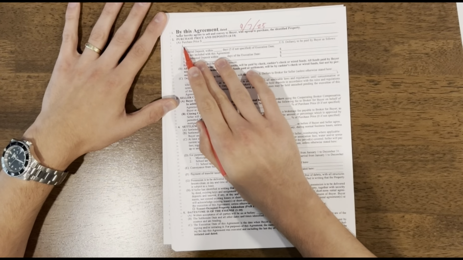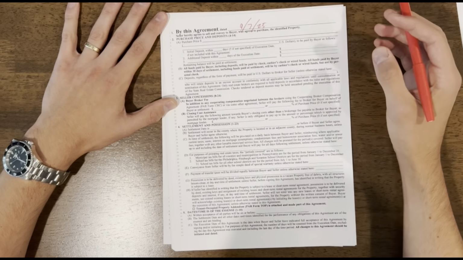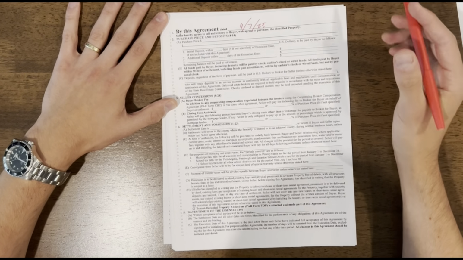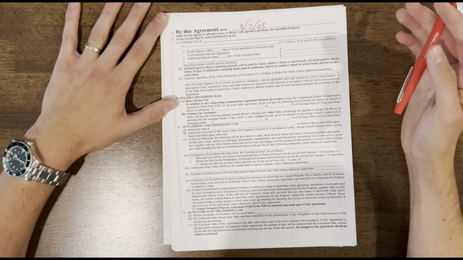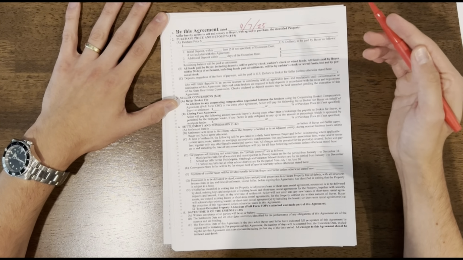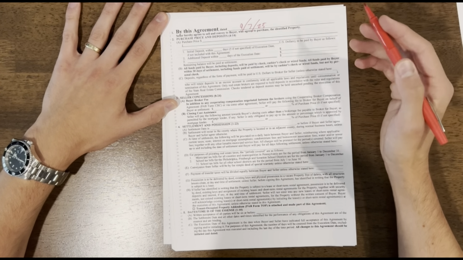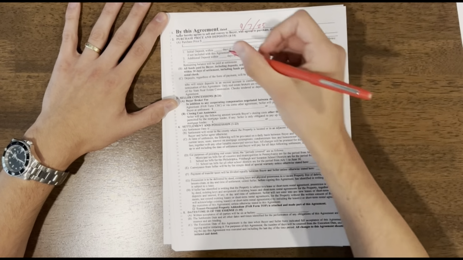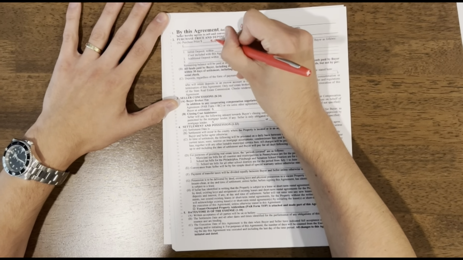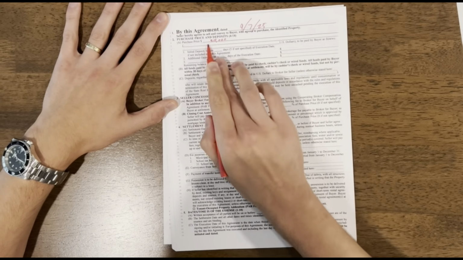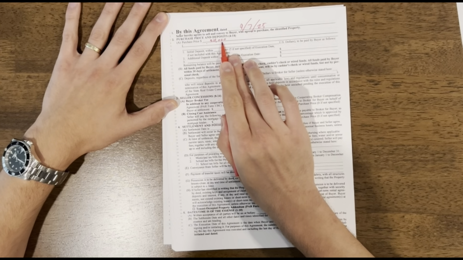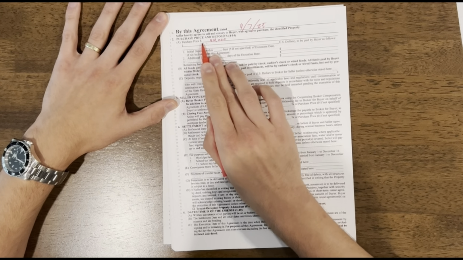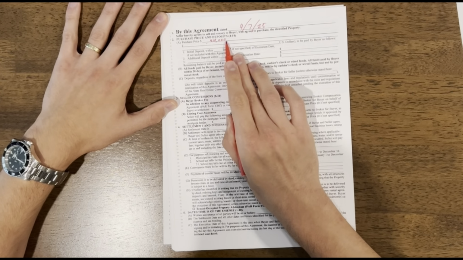The next section is the purchase price. This is not the price that the home is listed for, it's the price that your client is offering. So let's say, for example, a home is listed for $500,000 and your client wants to write an offer for $510,000 because it's very competitive. That's what you put right here. So you put $510,000 on this line because it's what your client is offering to purchase the home for.